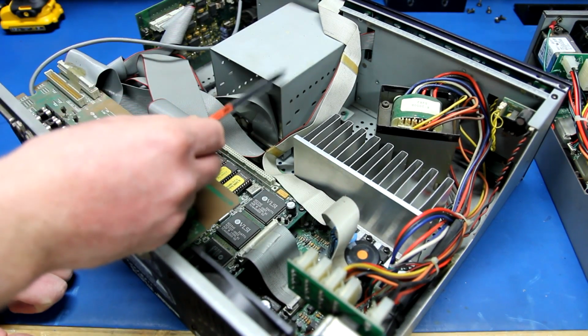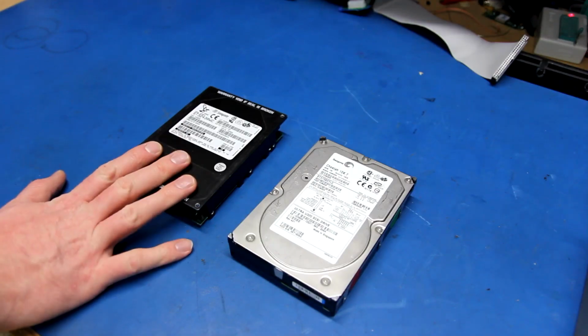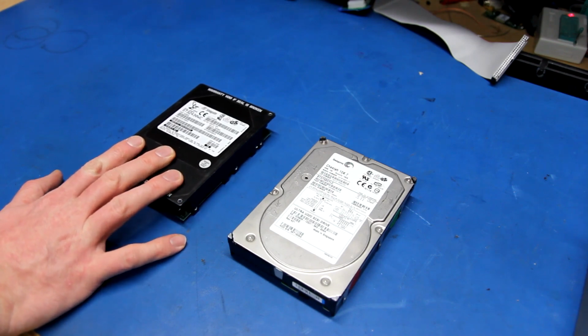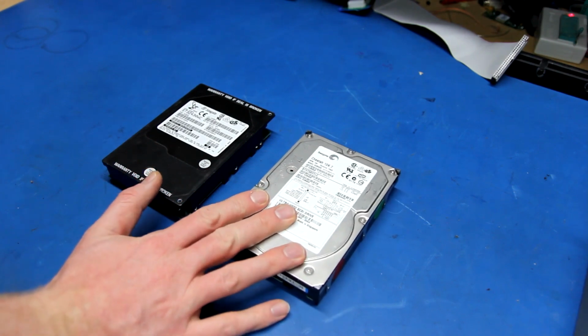I gotta check the specs, 768 meg maybe, I'd have to check. So it doesn't mean you can't put bigger drives in there, it's just it's not going to see it. So in my Kurzweil K2000 video, I talked about hard drives in terms of upgrades for that unit, that sampler, and basically stated why you don't want to use spinning disk drives anymore.